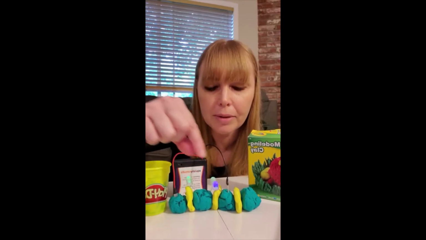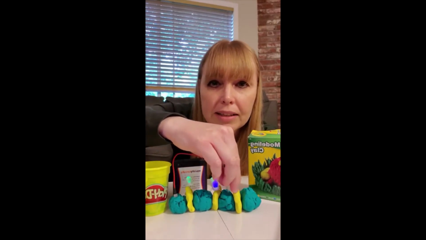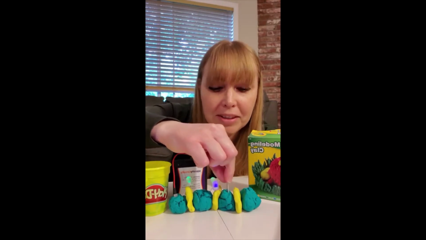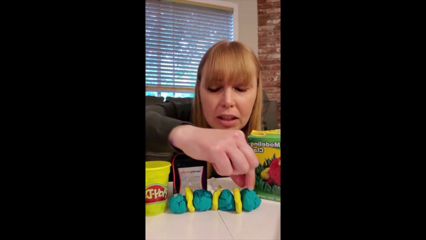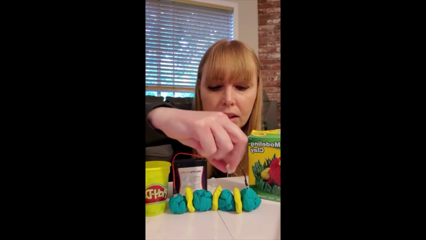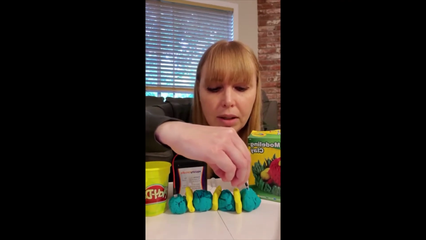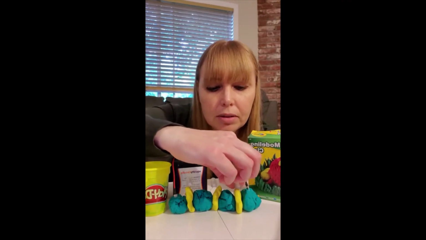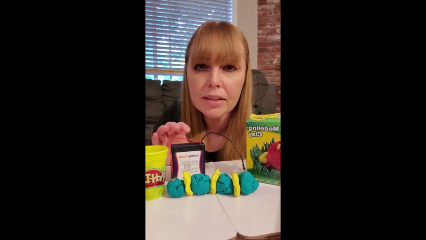Got a purple light on that one. I did have it the wrong way, guys. Sorry, we all make mistakes. So I'm gonna move it over here, and then, let's see. I think it still will be off or really dim though. Yeah, off.